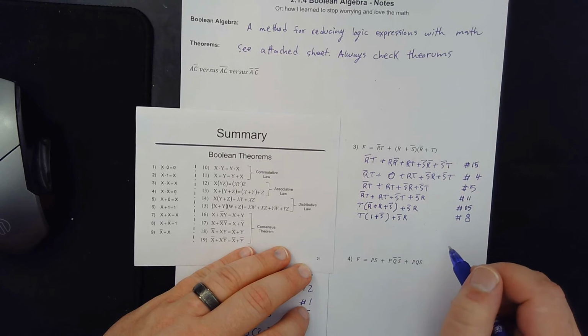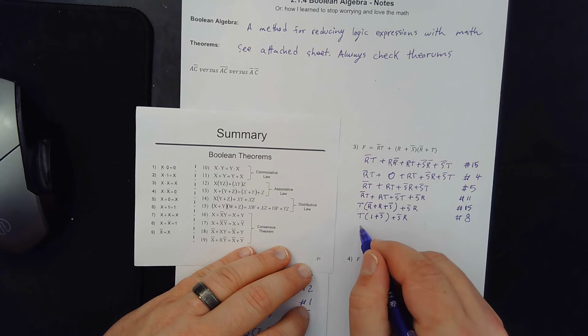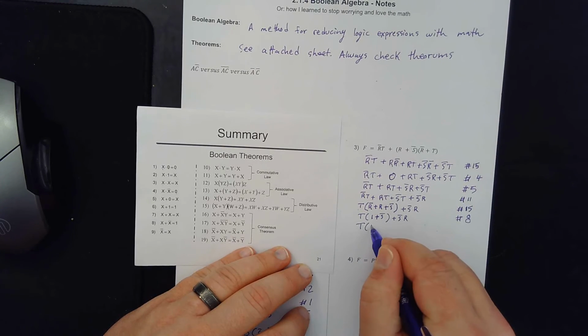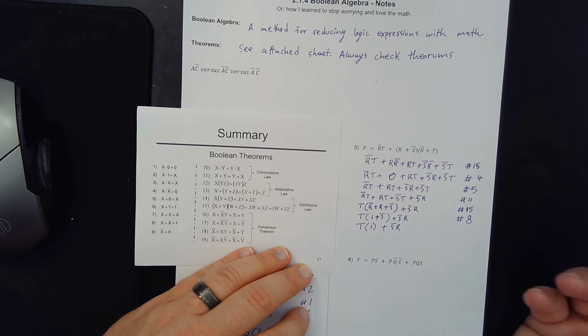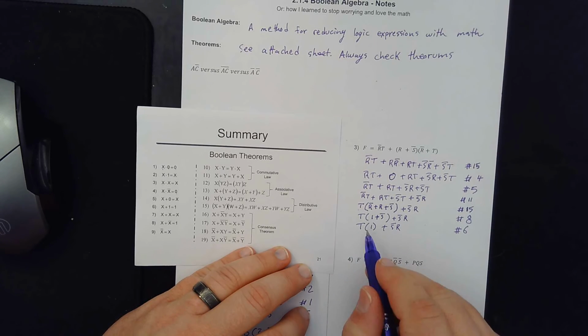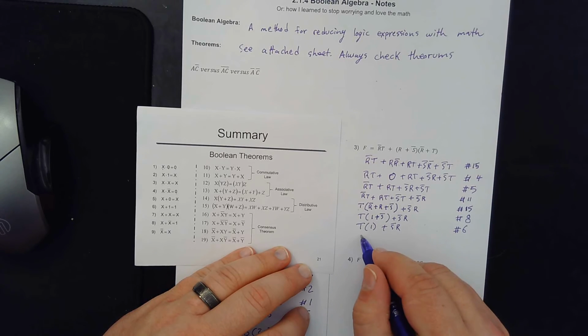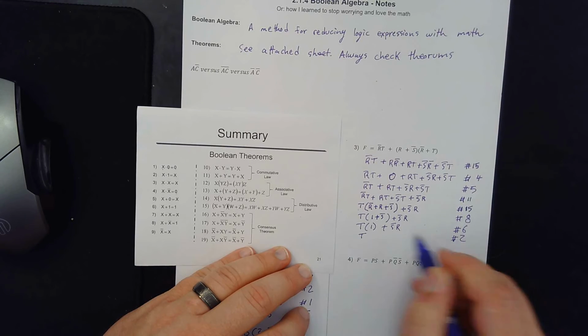Well, now, I also noticed that anything ORed with 1 is 1. So I can just turn that into t AND 1, because anything ORed with 1 is 1, and it just goes away. That's number 6 that I'm applying right there. Oh, and then anything ANDed with 1 is just whatever it was. So t and 1 is just t. That's number 2.